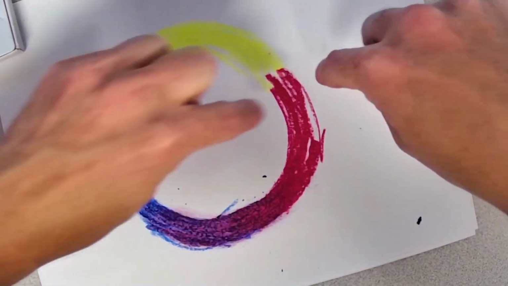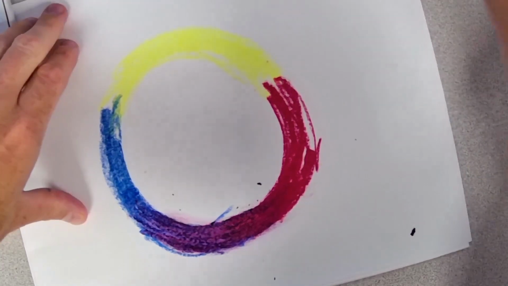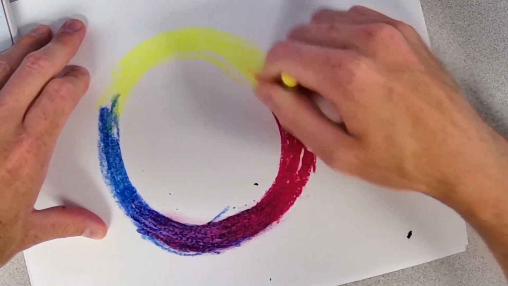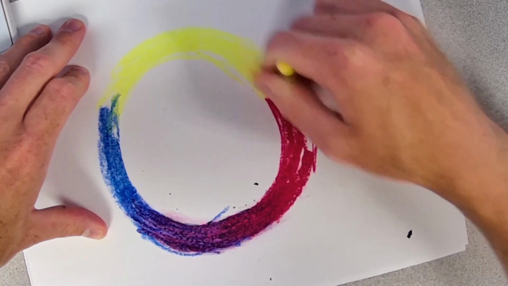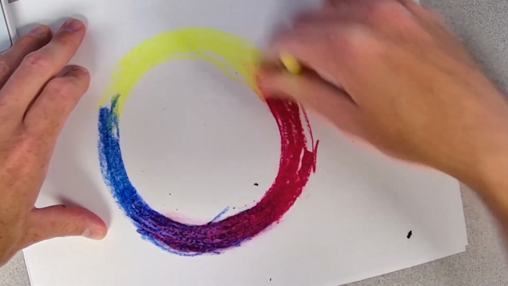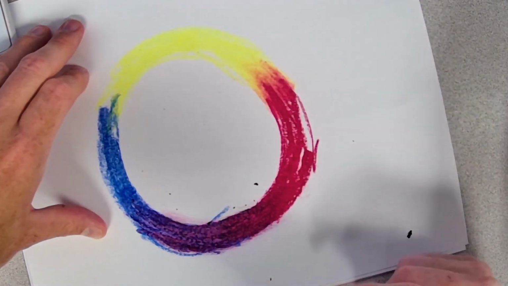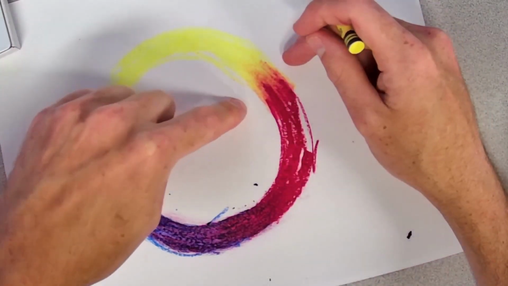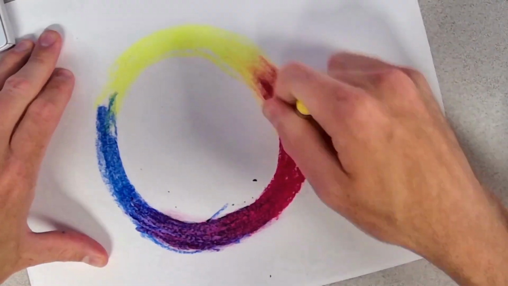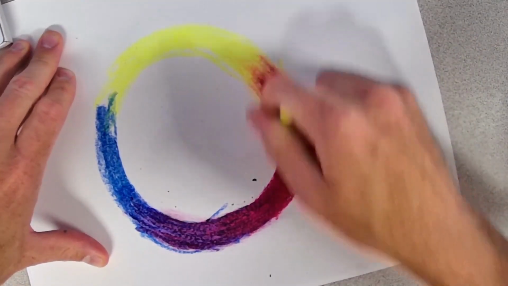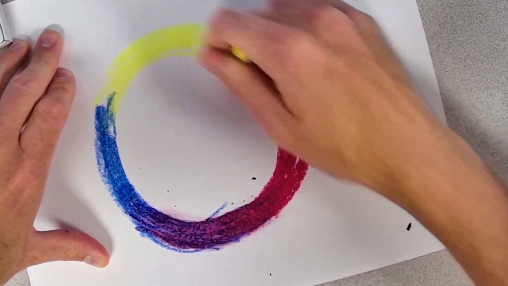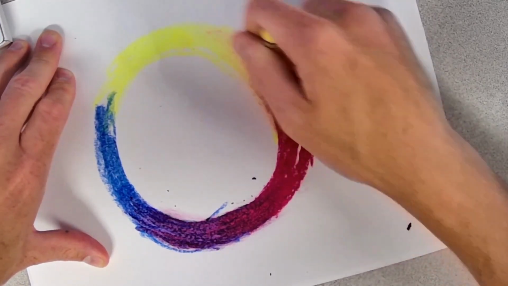Now we're going to move over to the red and yellow. Yellow is a very special color because it doesn't take very much of any color to turn yellow into something else. For instance, I didn't even add in any other colors, and as you can see right here, it's already changing from red to orange. We're just going to want to fade yellow into the red over here, and bring some of that color and draw it up into the yellow.